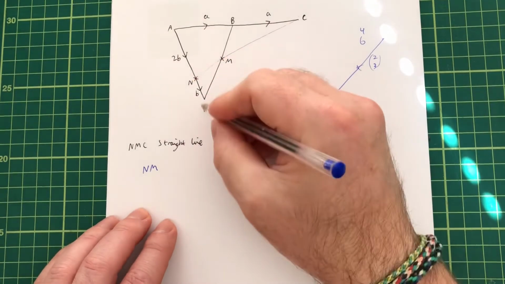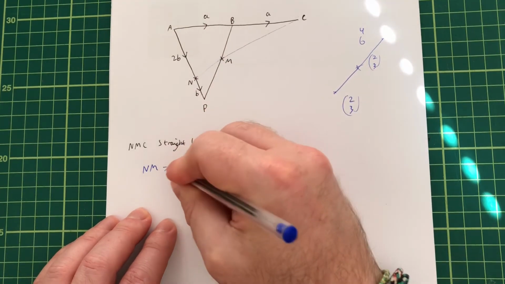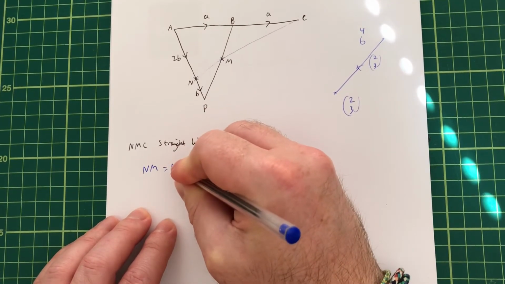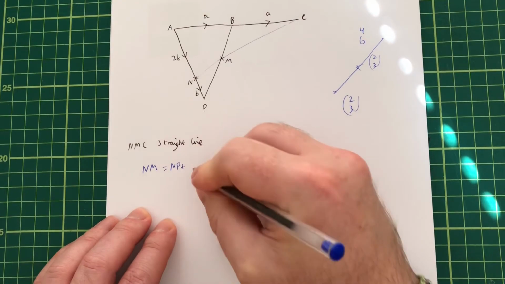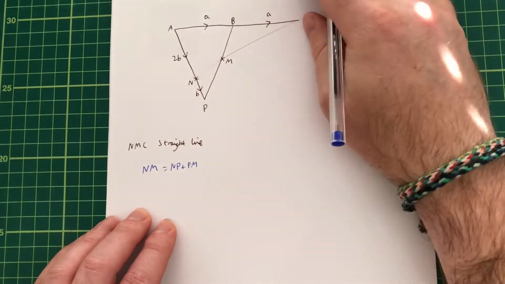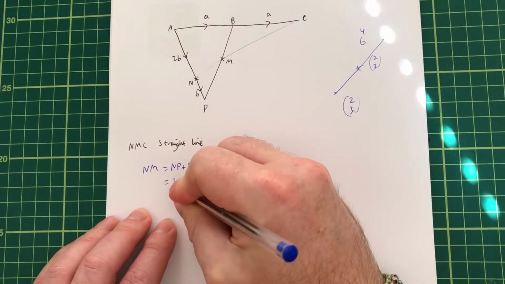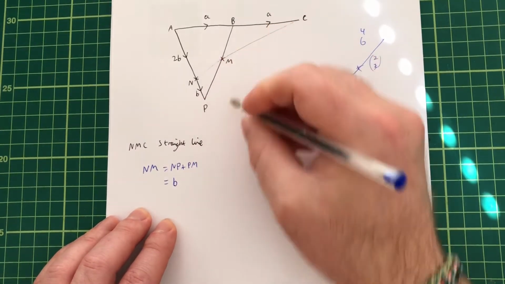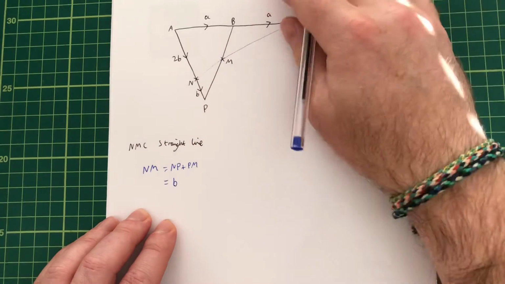So on this one, N to M will be N to P plus P to M. Now I know N to P is b. Now P to M, this is a midpoint. It tells you in the question.